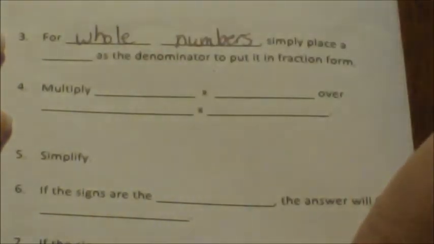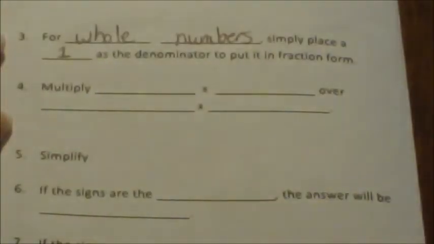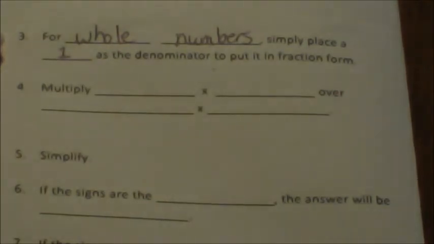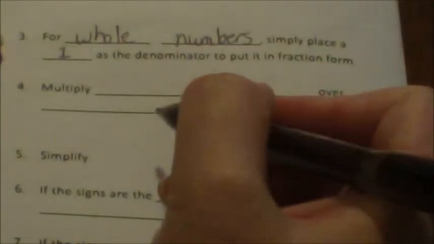Okay, moving down to step 3. Step 3 says for whole numbers, to get them to fraction form, all we're going to do is place a 1 as the denominator to put it in fraction form. Then once we have two fractions, we can skip to step 4. We can multiply the top times the top over the bottom times the bottom.